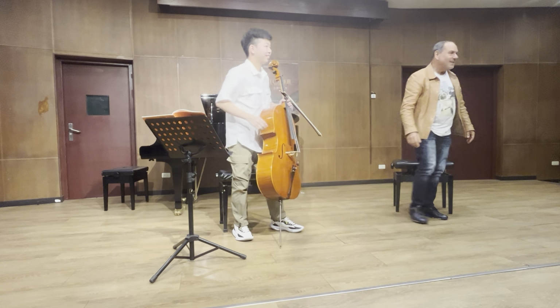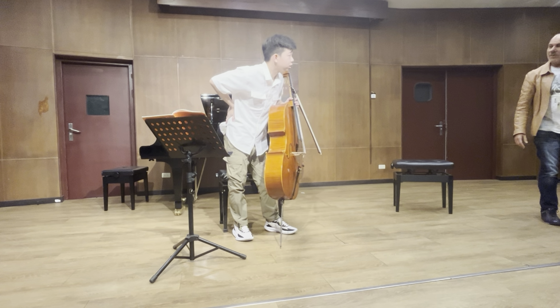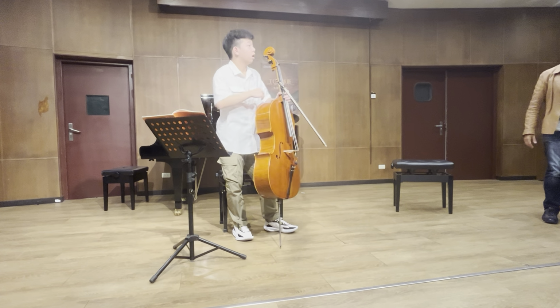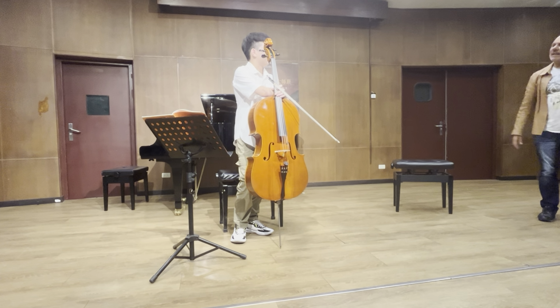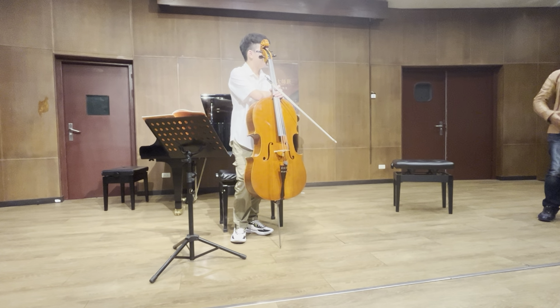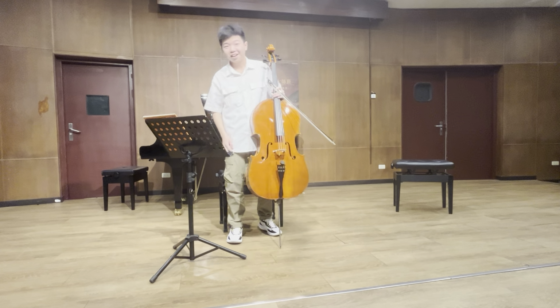You know the word rustic? Rustic is a little bit peasant-like, the country dance. It's not an elegant little minuet, you know? There's something sort of earthy about this. Good point.